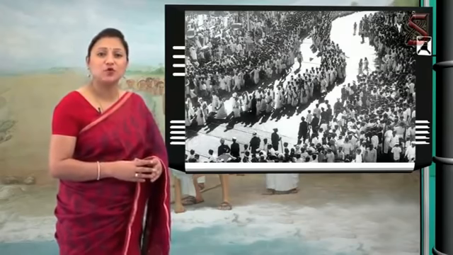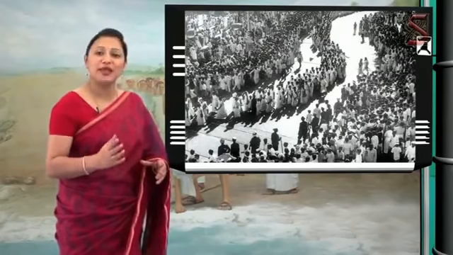Along with salt satyagraha, the civil disobedience movement also included picketing of foreign cloth and liquor shops. These shops were burnt by people. Students, during this time, the hand spinning on the charkha was a part of the movement. The British run schools, colleges and services were boycotted and several people joined the movement.